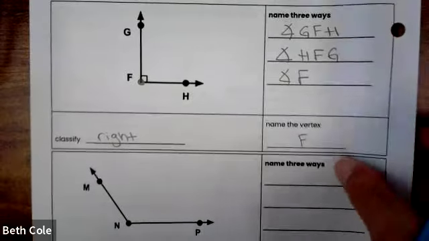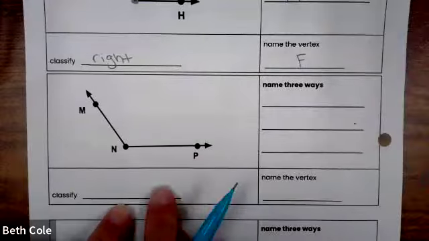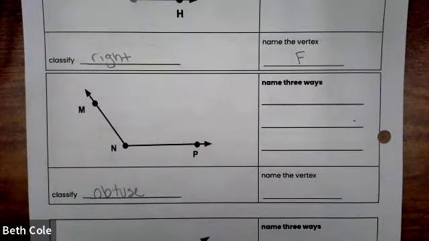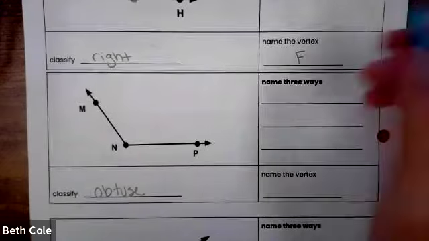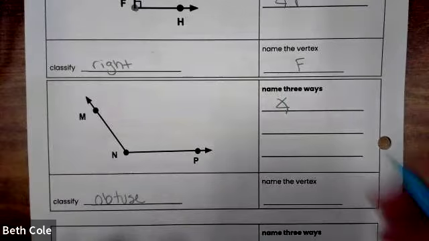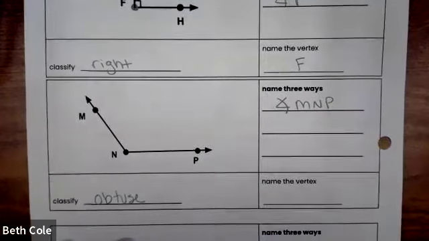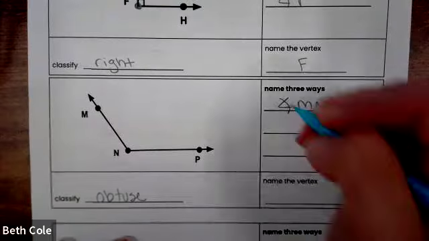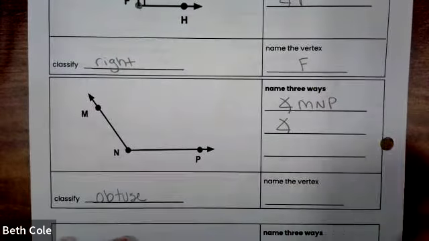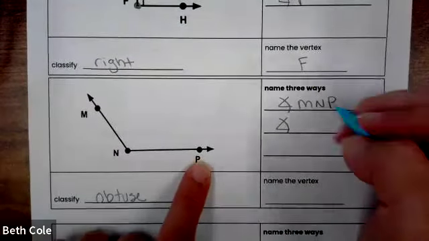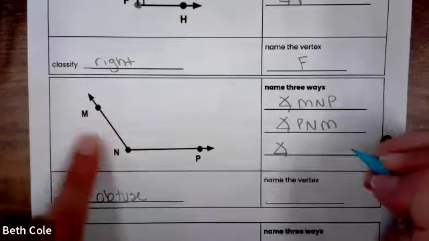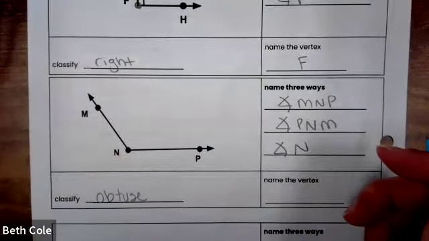Again, the vertex has to go in the center. What do you think of this one for classifying it? Yeah, perfect. Obtuse. And what's one way we could name it? Angle... Yep, MNP. Perfect. I love that you guys are talking to me. I was nervous when we played that game earlier and no one wanted to open up, but you guys are doing awesome with this. All right, MNP or PNM. Perfect. Or just N, just the vertex.